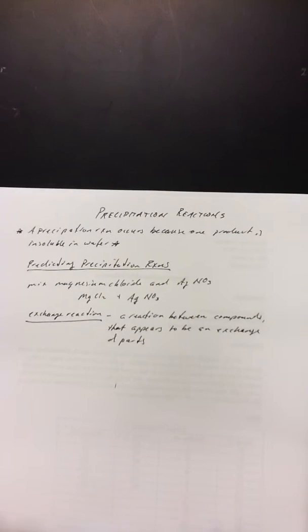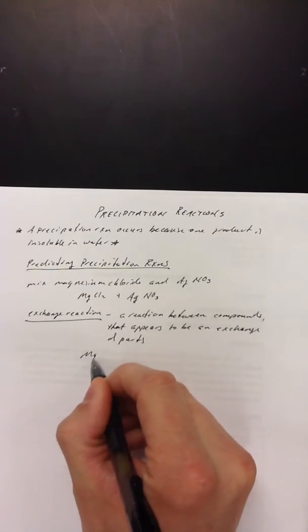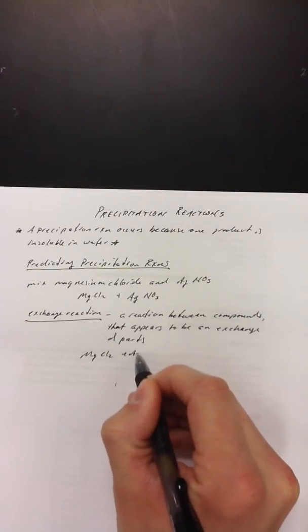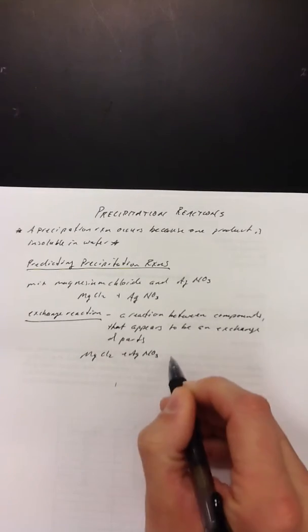And what that means is that the cation, or the positively charged ion, will change places with the other cation of the other reactant. So in a precipitation reaction, the anions exchange between the two cations and vice versa. So let us assume that a reaction actually does occur between magnesium chloride and silver nitrate. If you exchange the anions, let's just imagine for a second, we're just going to write this out as an unbalanced reaction just for a moment.